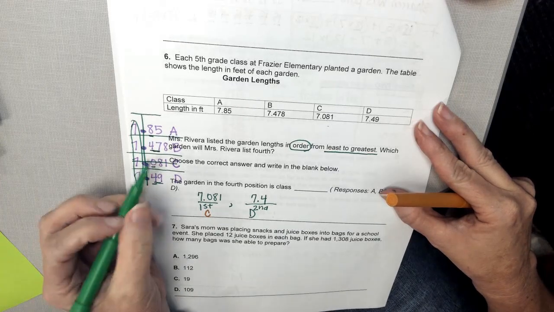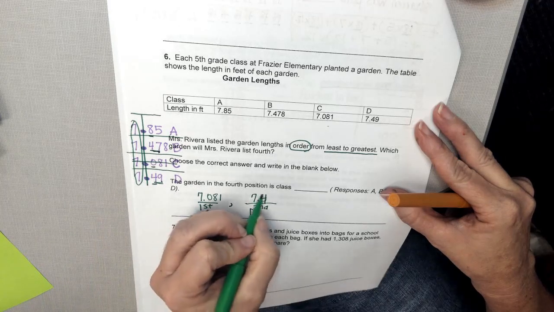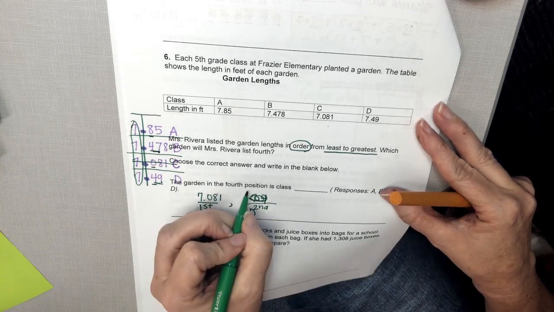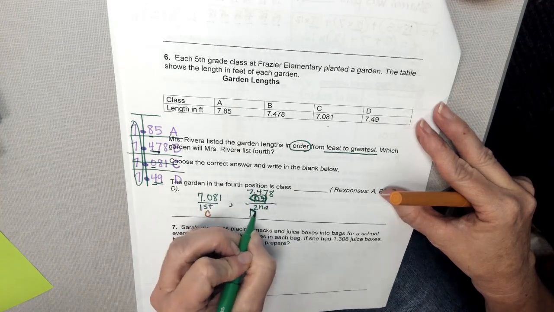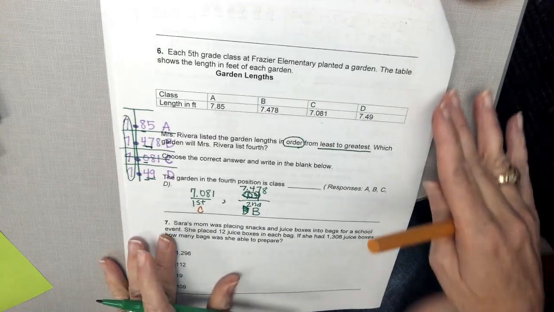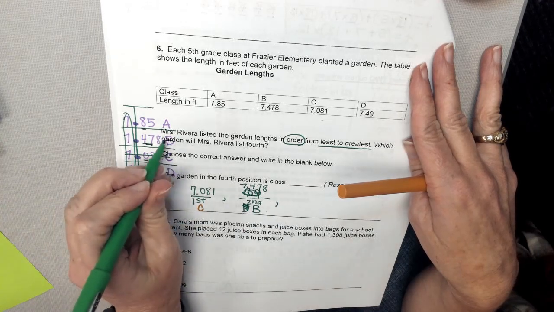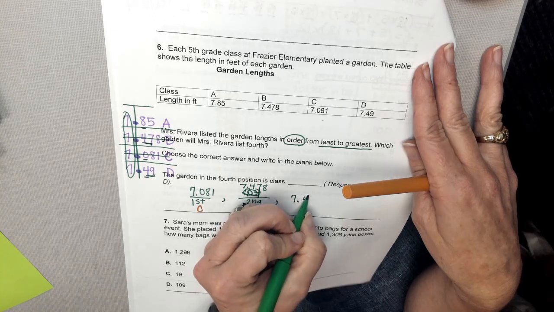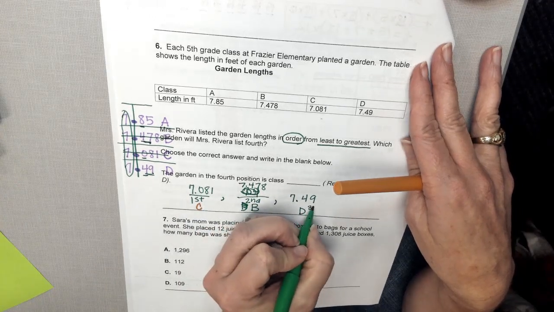Oh, I'm sorry. 9 is greater than the 7. So I must have made a mistake there. So that's going to be 7 and 478 thousandths, and that's going to be B. So sorry, I almost messed that up. And I'm going to cross that one off, and then 7 and 49 hundredths would be next, and that's D. That's going to be in the third spot.